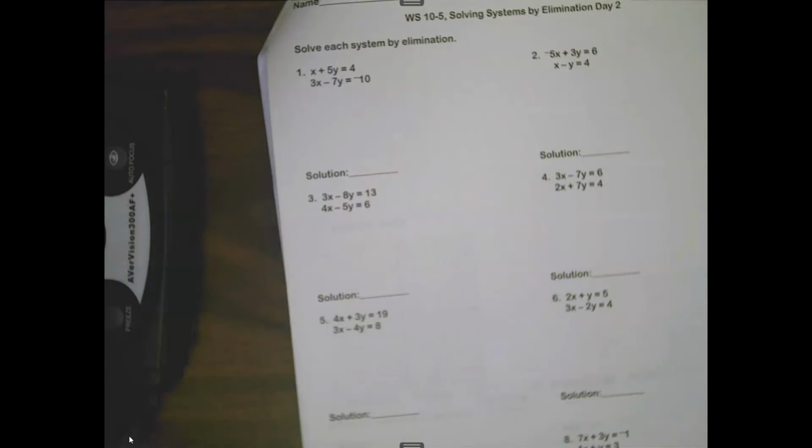Tomorrow, which is Thursday, we're gonna do a review / quiz. For you at home, it'll just be a review. In class, we'll do it as a quiz. And then Friday, you're going to take a test over this.